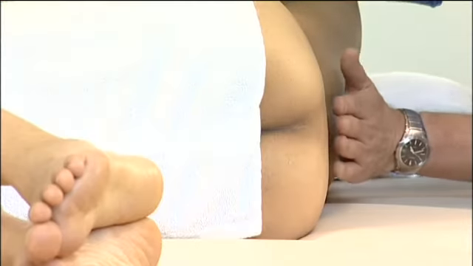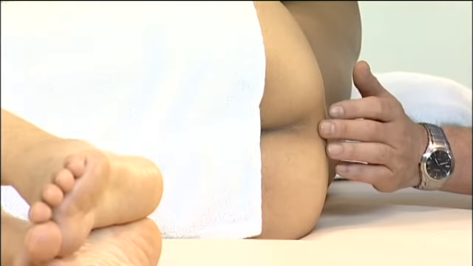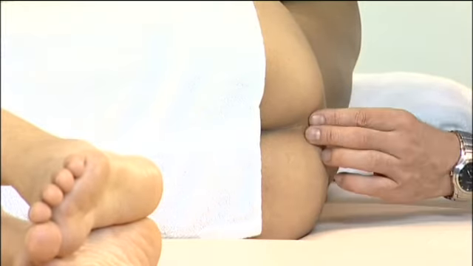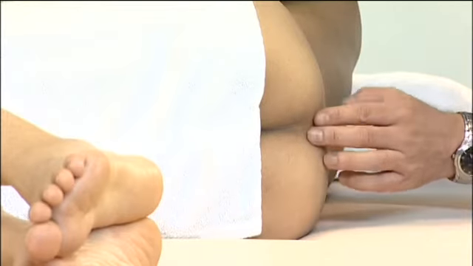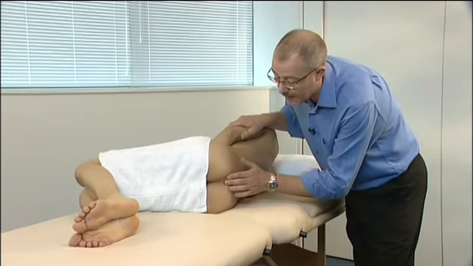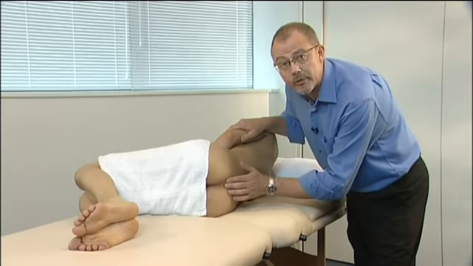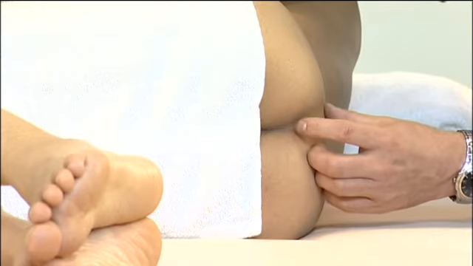To find this point, palpate down the sacrum, feeling for the cleft in between the sacrum and the coccyx. In this case, it's quite high. In some cases, you'll find this cleft will actually be inside the gluteal fold.